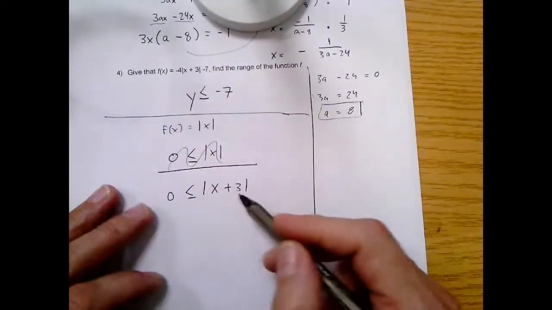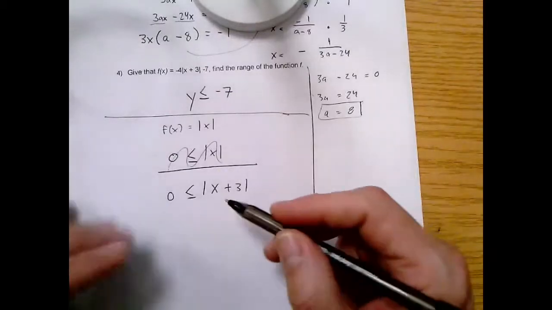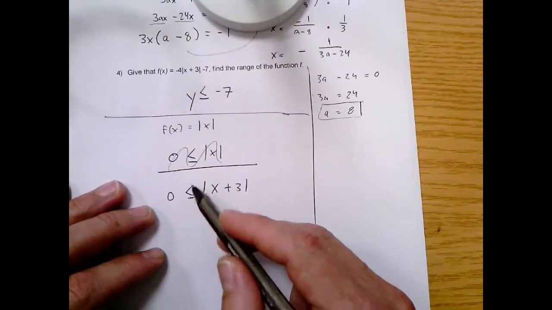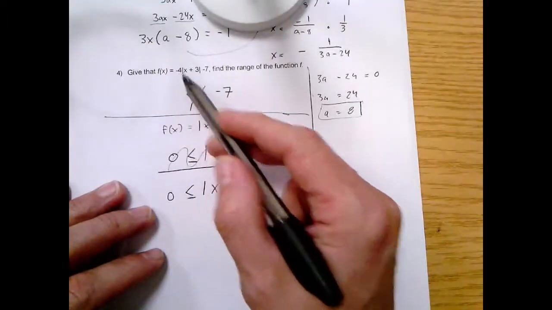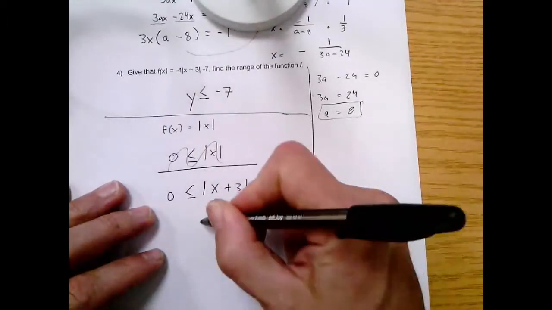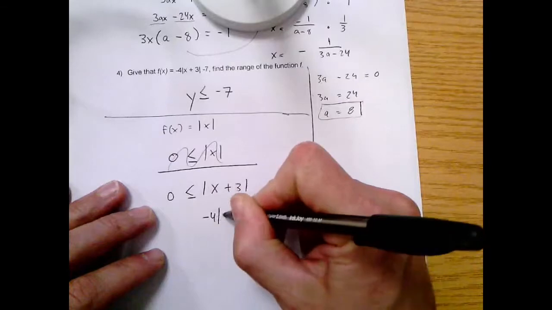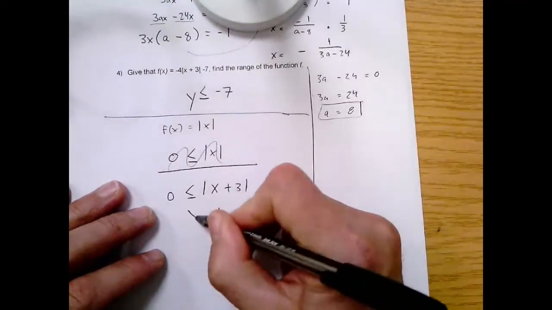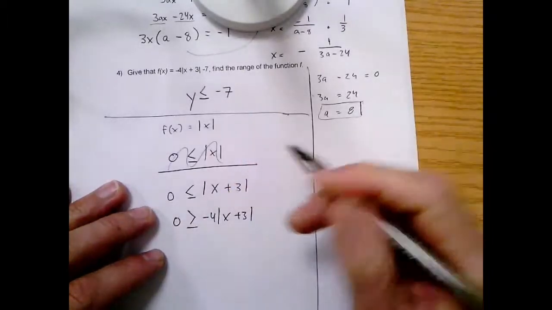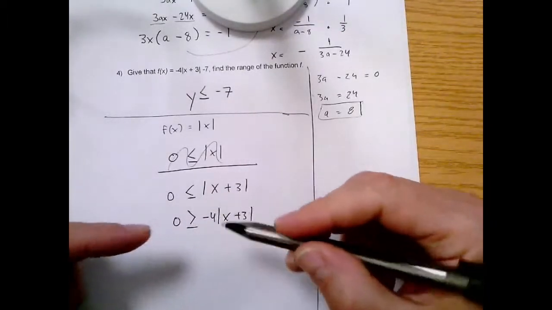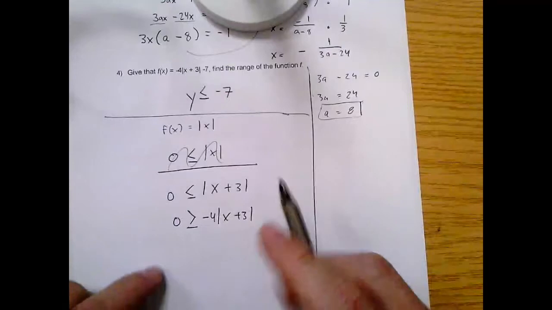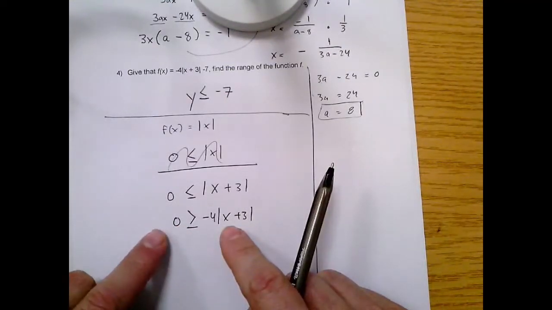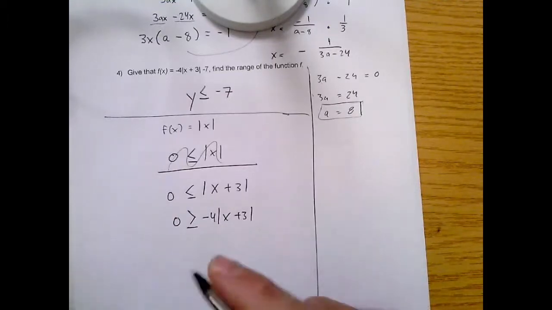If I multiplied in a negative 4, well, when we multiply across an inequality, now we would have negative 4 times x plus 3, right? That's right there. But that's going to flip our inequality, because if you think about it, at that point our absolute value flips, so now everything that happens over here is going to be less than or equal to 0. Okay? So we're kind of building this process.